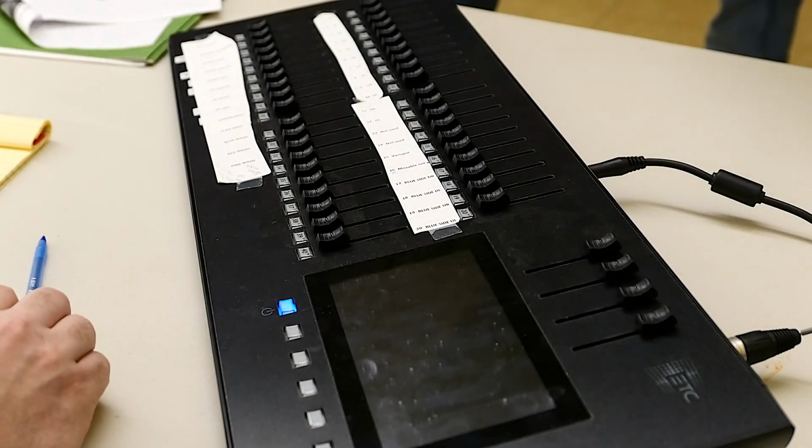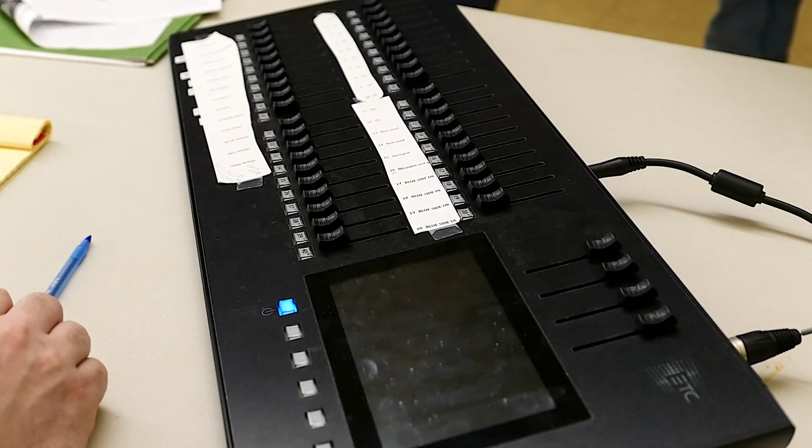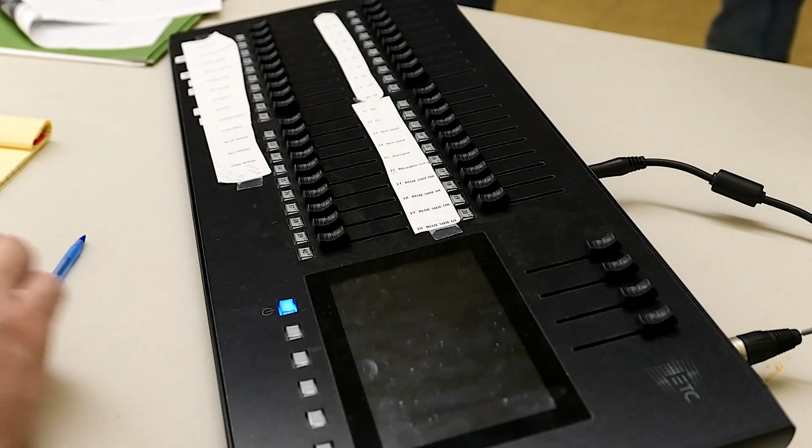Why are all the lights blinking red? Because they no longer have a data signal because the console is turned off.